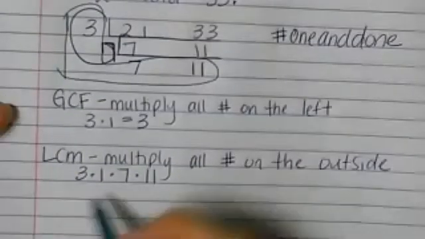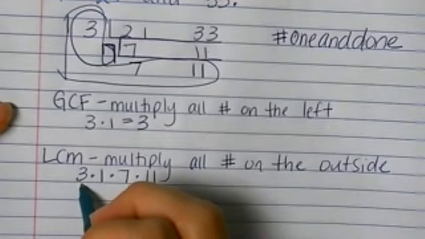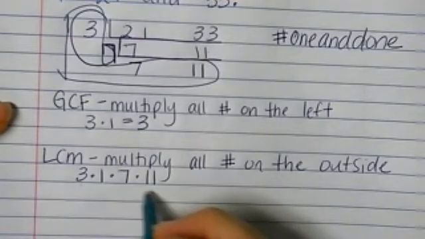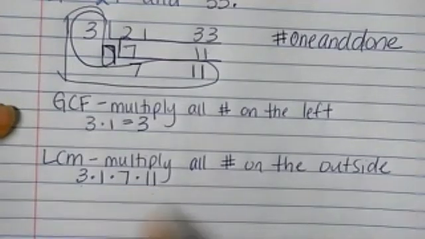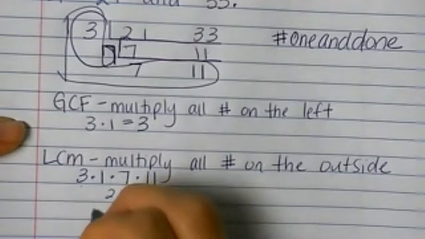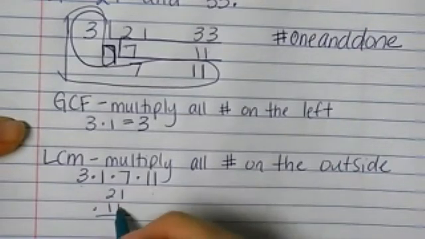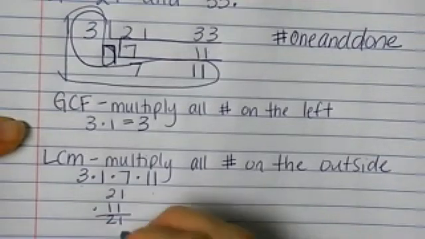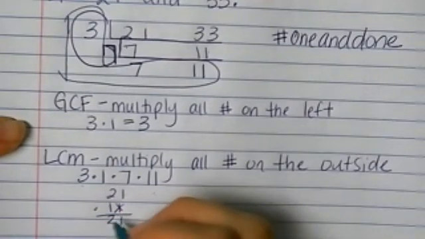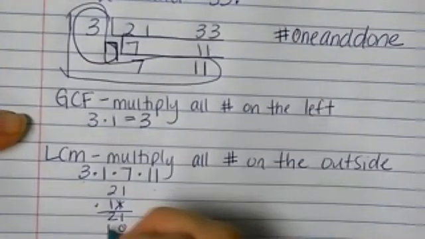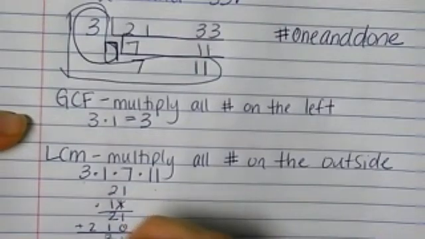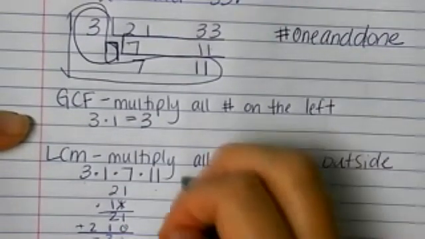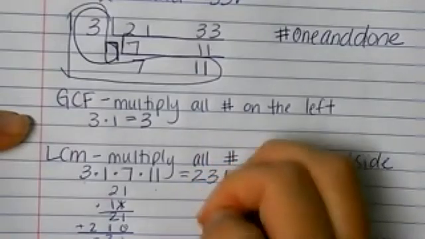3 times 1 is 3. 3 times 7 is 21. 21 times 11. Oh, I got to work that out. 21 times 11. 1 times 1 is 1. 1 times 2 is 2. Hold your place. 1 times 1 is 1. 1 times 2 is 2. Add them up. 231. The LCM is 231.